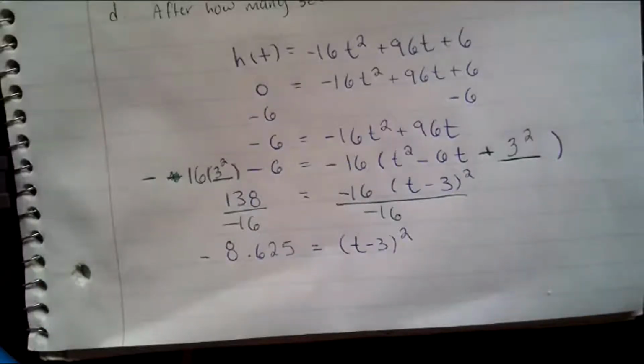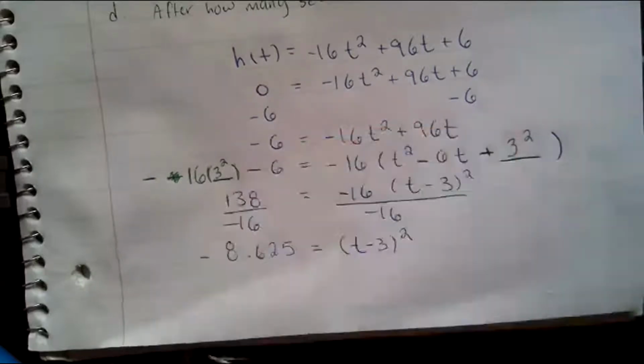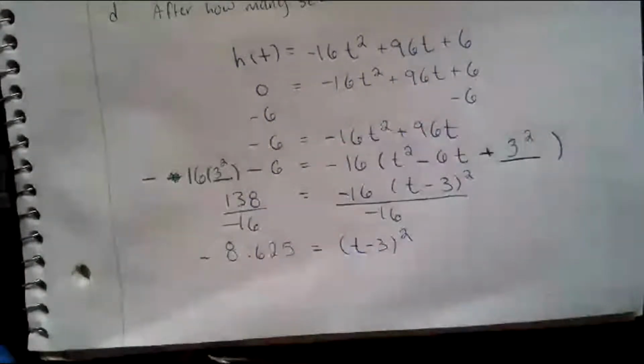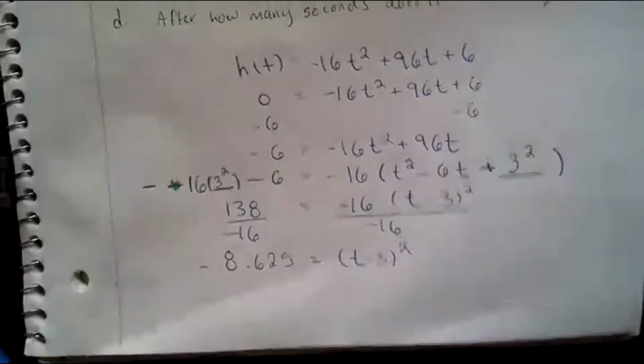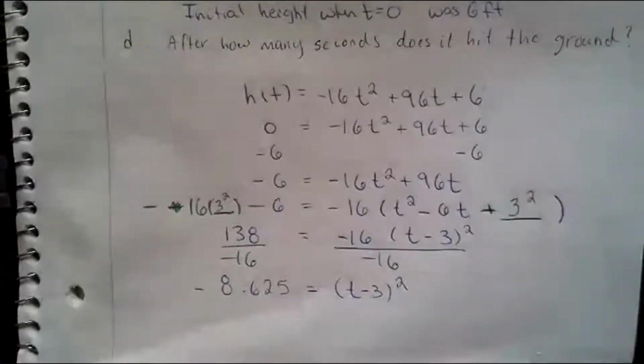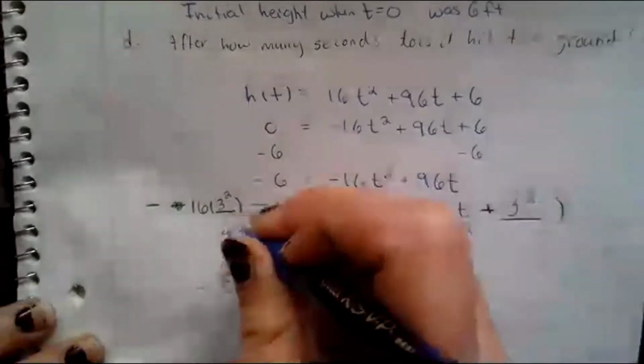Still. All right, so let's redo this here. This is not going to be 138. It's going to be negative 144 minus 6. Let's double check that that's right. Yeah. It'll be negative 150. This is why pencil's good for math. Mistakes happen. And they should.